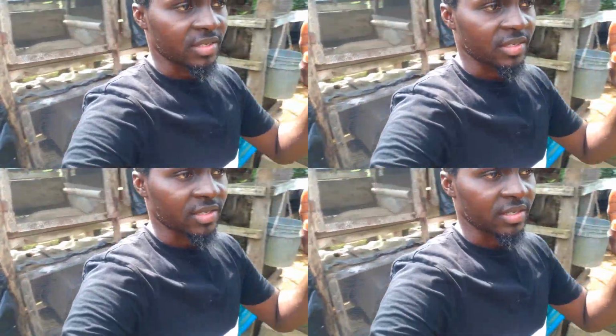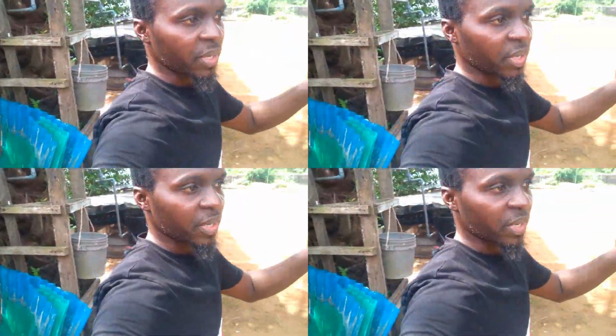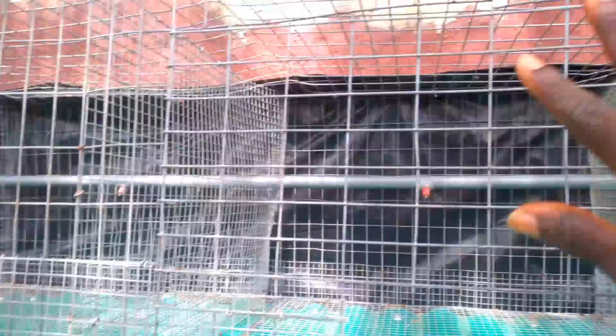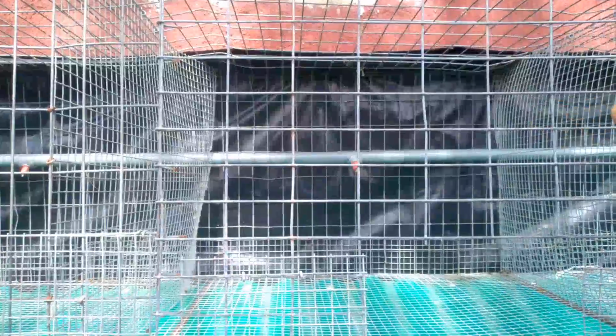So this brings me to the second cage pattern system, which is the iron cage system. You can see this is the iron cage system. It's all round iron net, as you can see. For the floor, I'm using the half-inch by half-inch wire mesh, while for the sides of the cage I'm using the 1-inch by 2-inch wire mesh. It is an ideal rabbit cage.